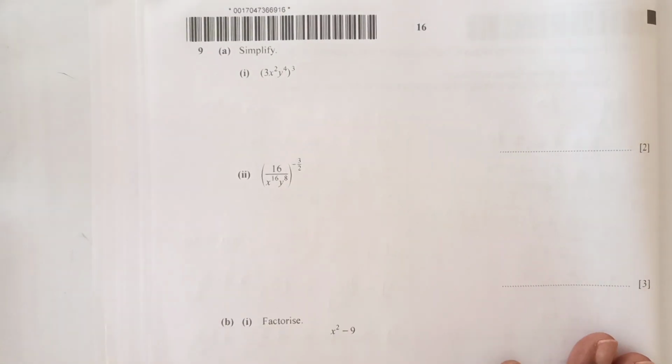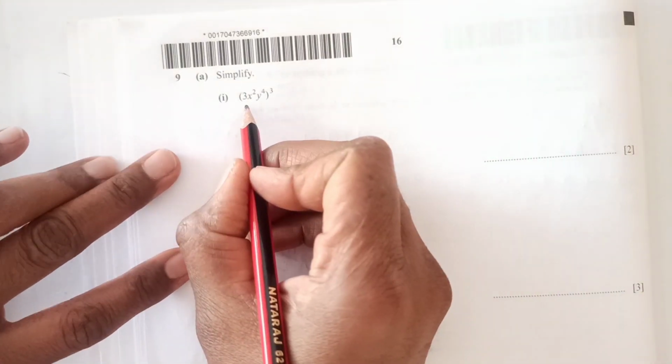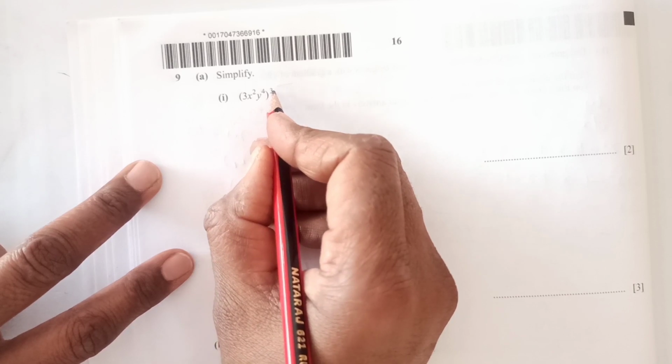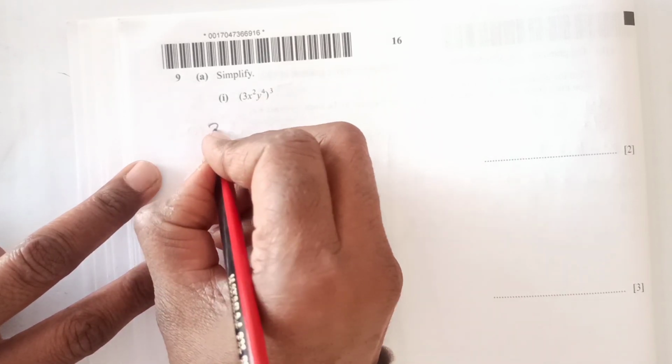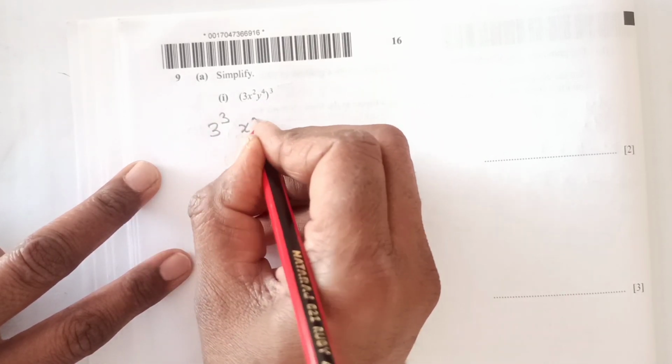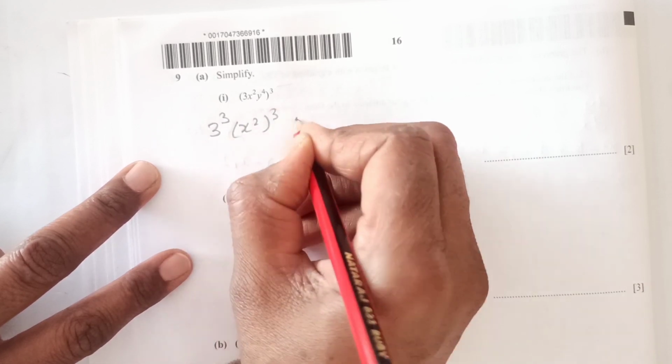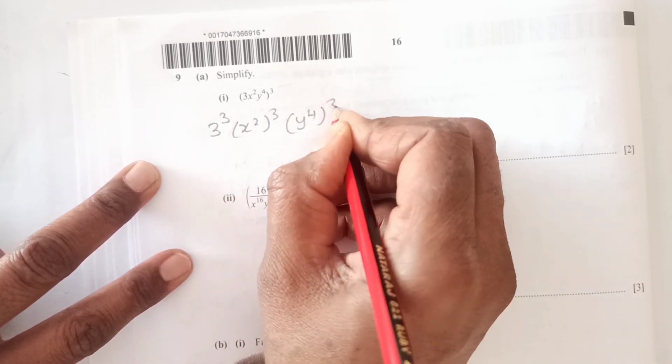Question number 9. So this is a bit of a relaxing question now, again after the brain teaser. Question number 9, we have here, simplify this. So 3x is to the power 3, so everything is going to be to the power 3, then x squared to the power 3, y^4 to the power 3.